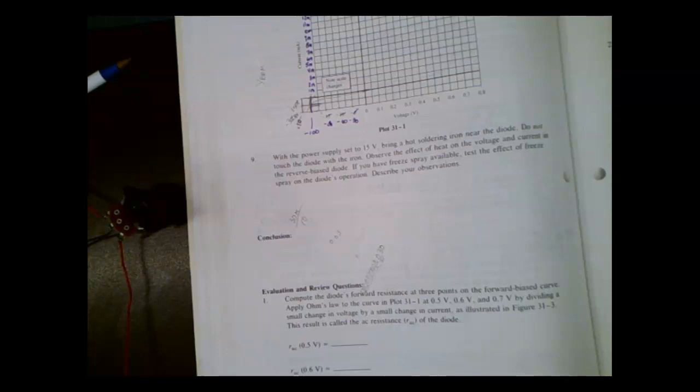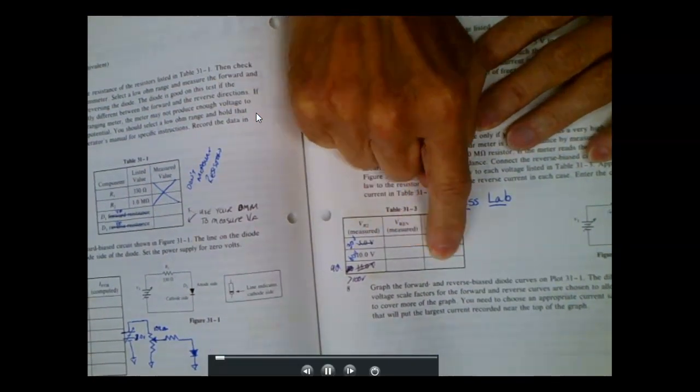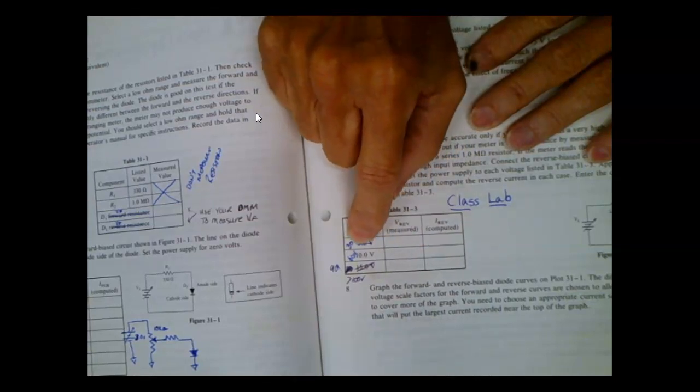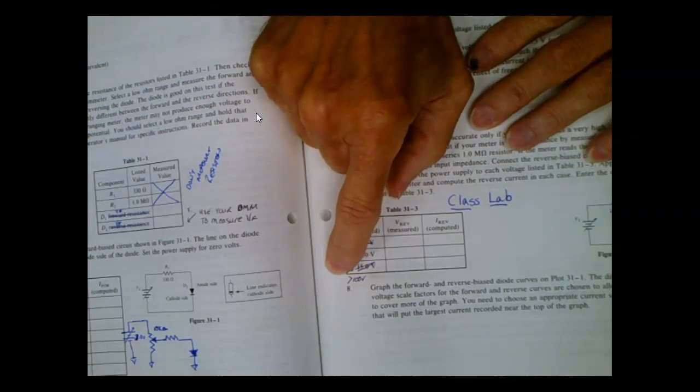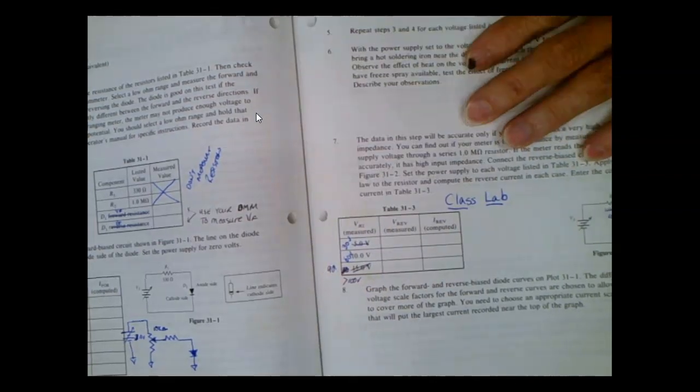But this is not for this one. This is for this one right here, where I'm going to do this one. Here we're going to deliberately break the diode over. So we're going to mark this out, and we're going to do 30 volts, 60 volts, and then 100 volts. That's what all these power supplies are up here for. We're literally going to break the diode over in the reverse direction.